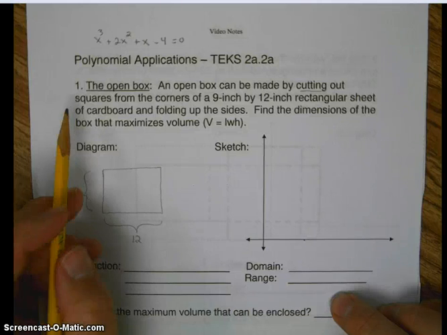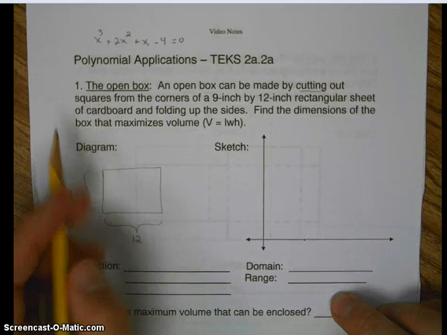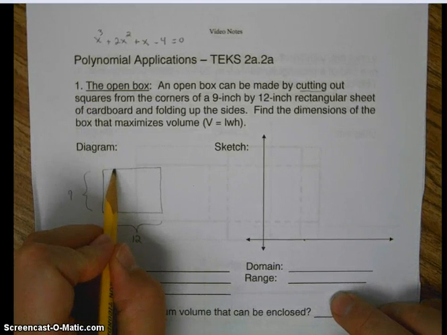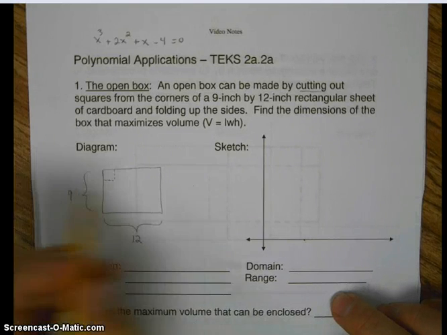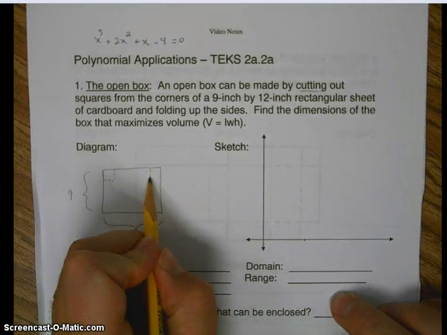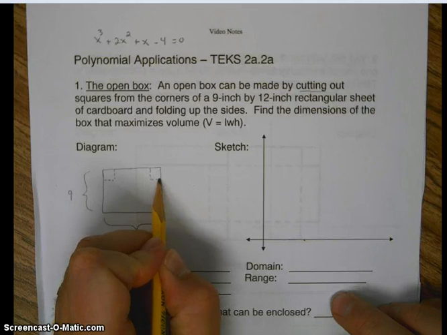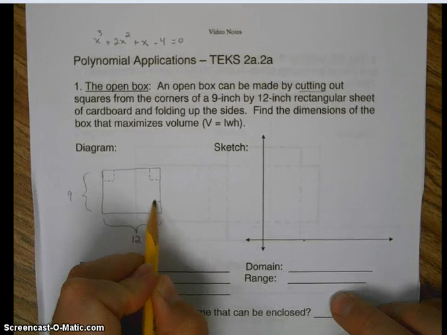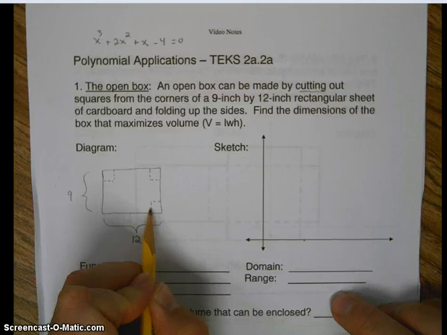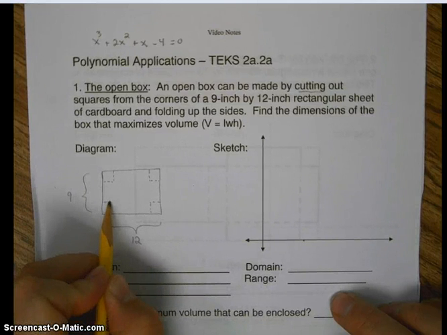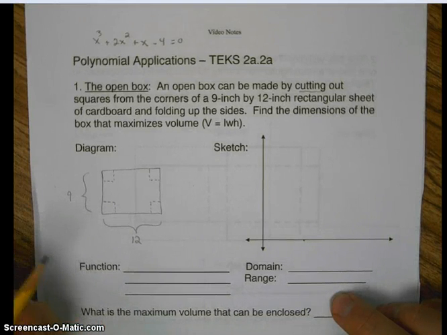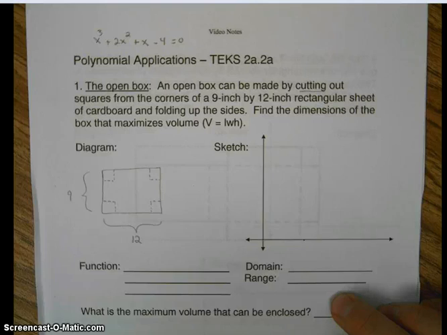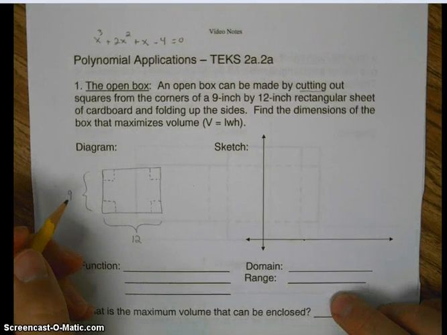And since they are squares, I'm going to cut a square off each corner. So there's one square. I'm trying to make all these squares the same size, but remember, this is just a sketch. Okay, and there's something that we do know about squares: squares have equal side lengths.